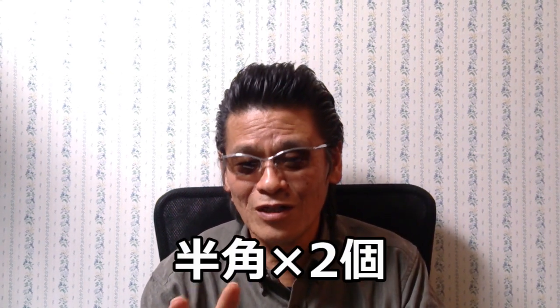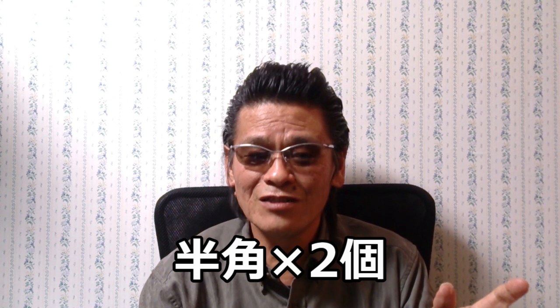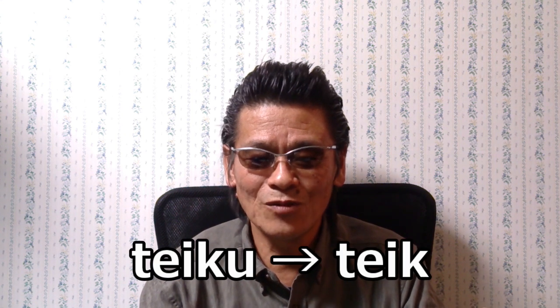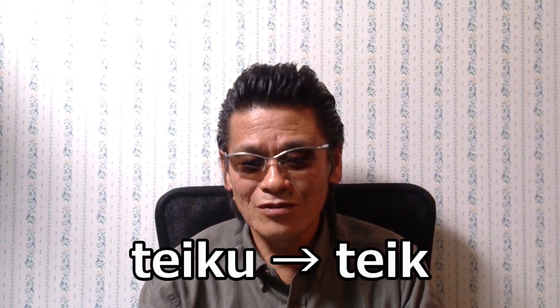So instead, because it's Japanese, the last ku actually consists of two sounds, right? So it's two hankaku moji. So we can just omit that u, because in English we don't have those vowels after the consonants. So if we put it the correct way in Romaji, it's spelled like take, right? Instead of teiku, it became take, right?